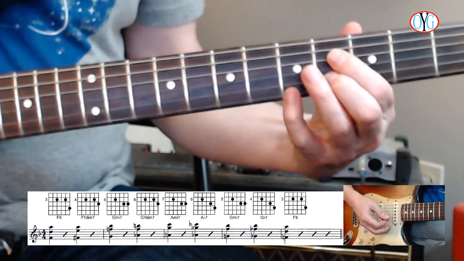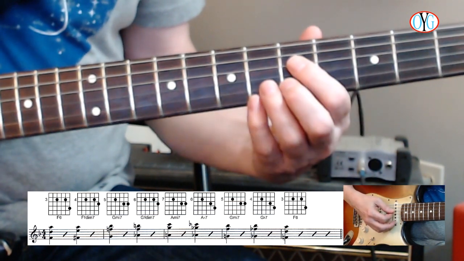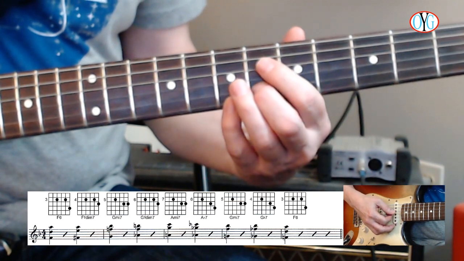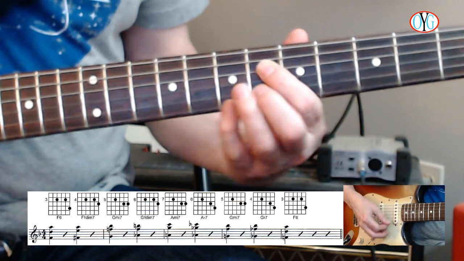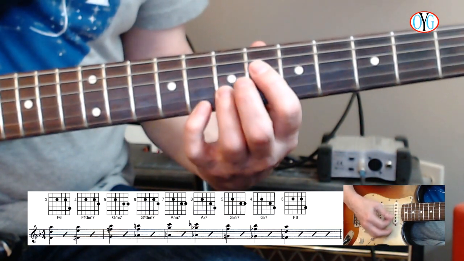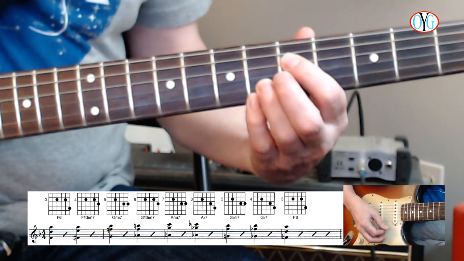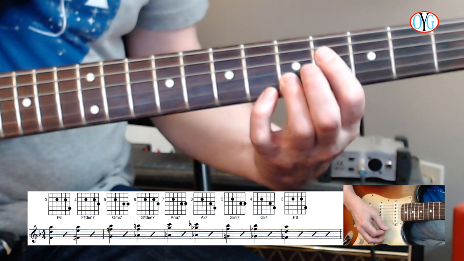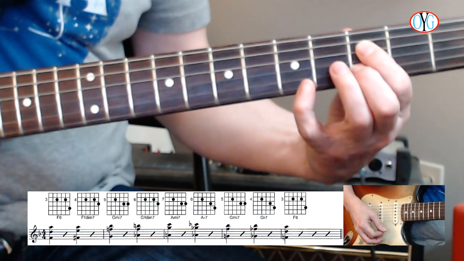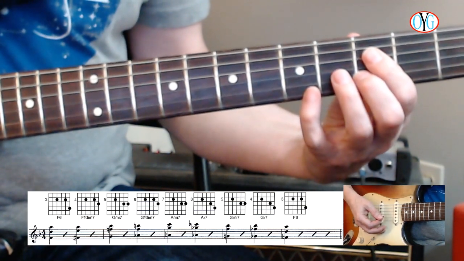Move to an F sharp diminished 7, G minor 7, G sharp diminished 7, A minor 7, back to an A flat 7, G minor 7, G flat 7, F6. And here's what you're going to go for.